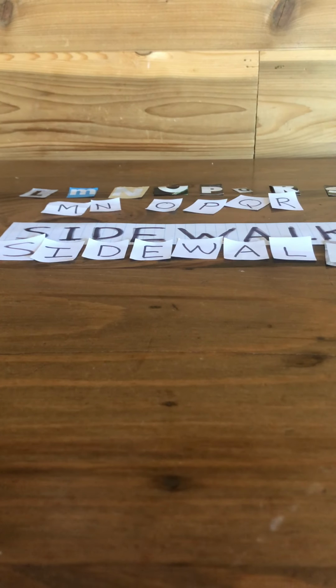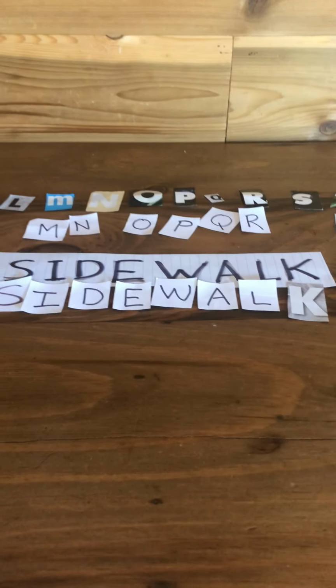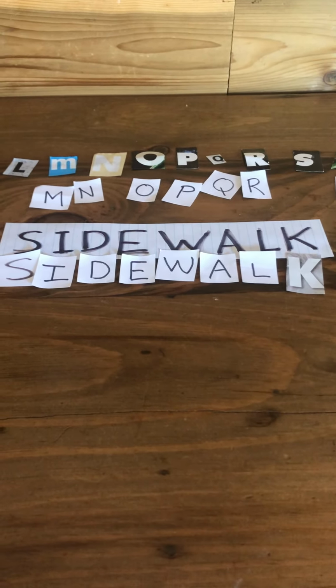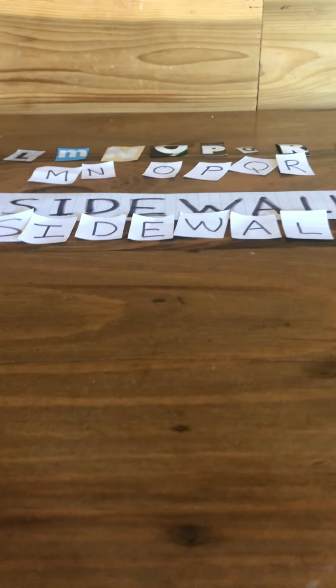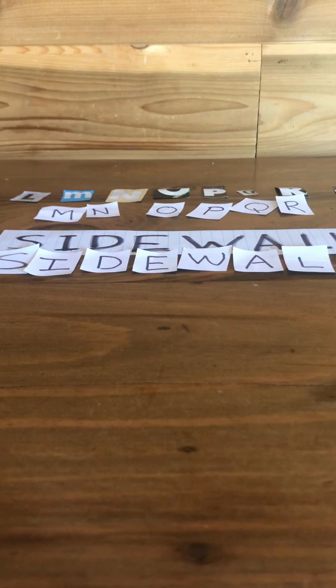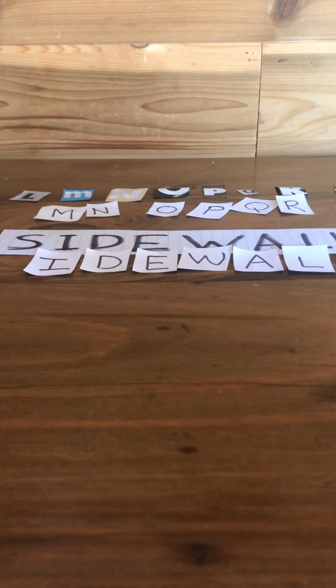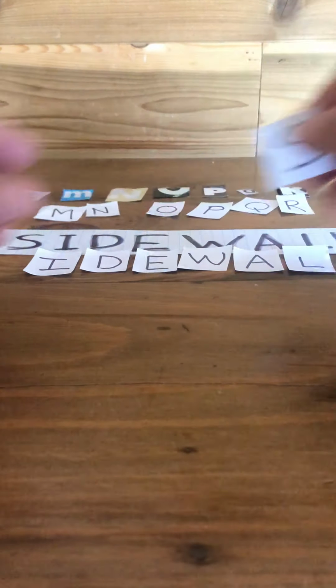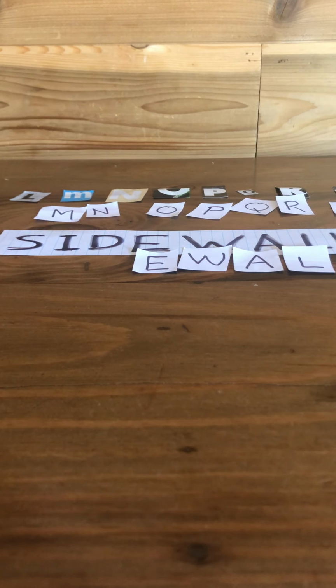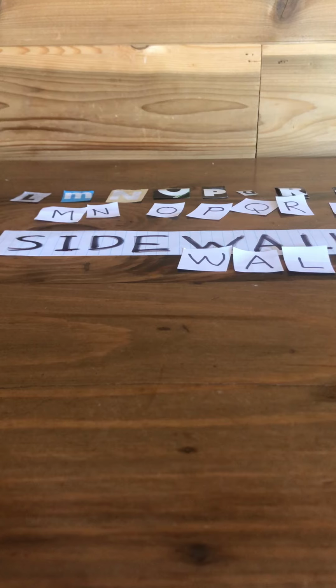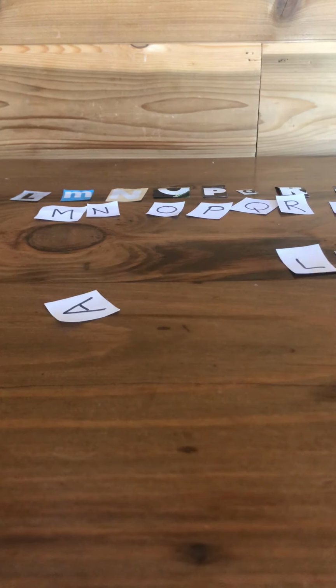Sidewalk, very big word to spell. And again, a sidewalk is where pedestrians walk safely. And the only thing allowed on a sidewalk are pedestrians. Anyone who is using a vehicle should be using the road to be getting around, right? So let's put our letters away and we'll get ready for our next word.